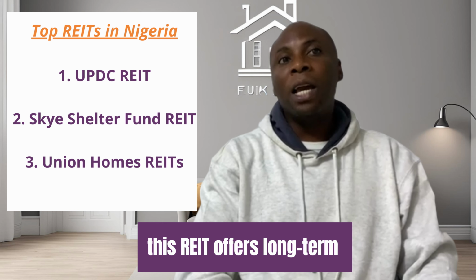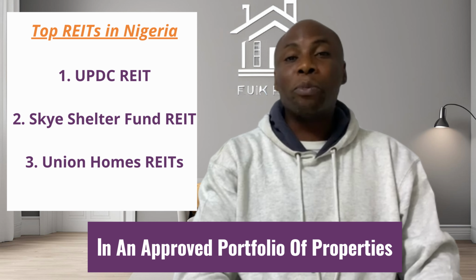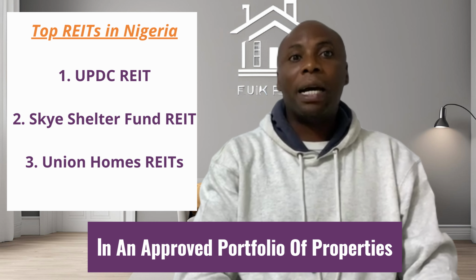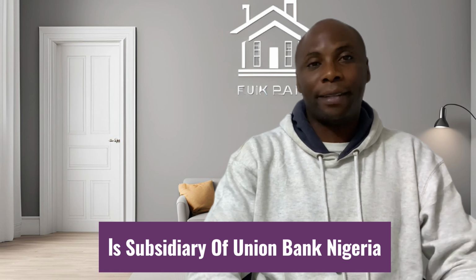Loans PLC. This REIT offers long-term capital growth through investment in an approved portfolio of properties, and they are also one of the oldest subsidiaries of Union Bank Nigeria.